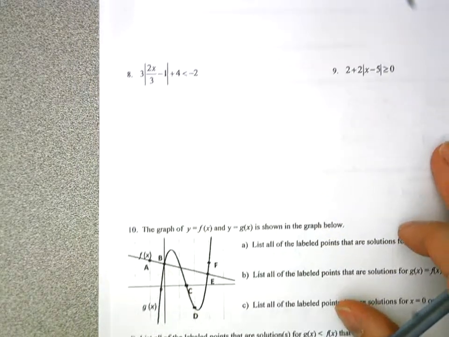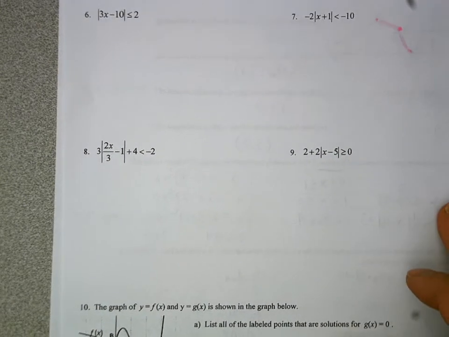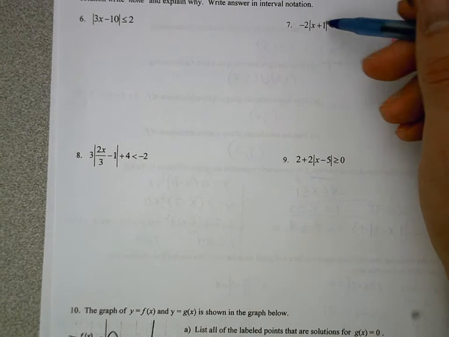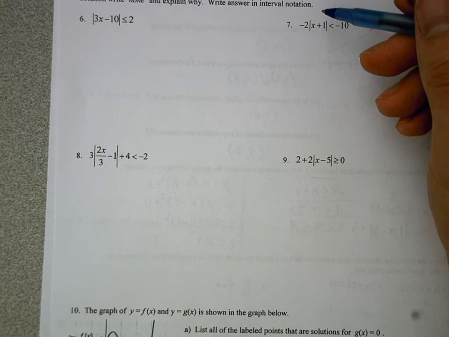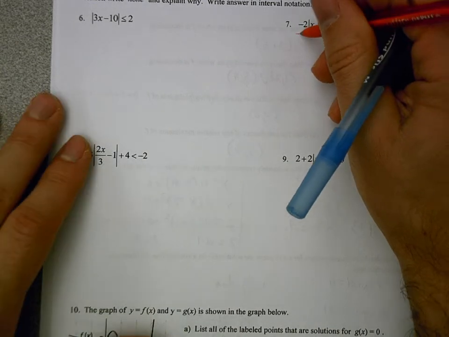But let's look at the inequalities on the next page. These are very similar to what we were just doing. I'm going to work out number 7 for you, and then I'm going to have you do number 6. So number 7, same idea. I still have to get the absolute value by itself. And so to do that, I'm going to divide both sides by negative 2.